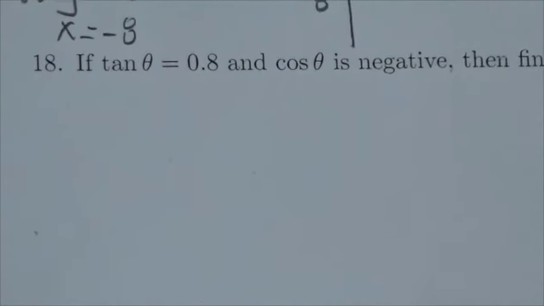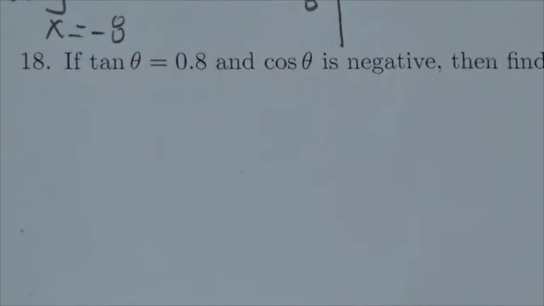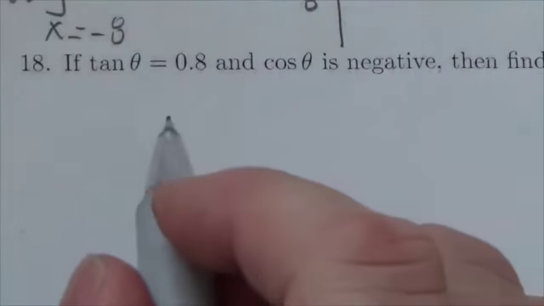Okay, hi everybody. This is the Math 20-1 review, and this is the trigonometry review specifically. This is question 18. Now this is a little bit different than the previous questions here. I'll show you in just a second.